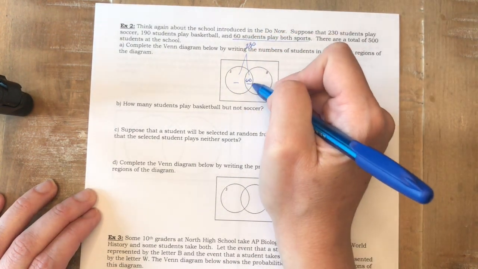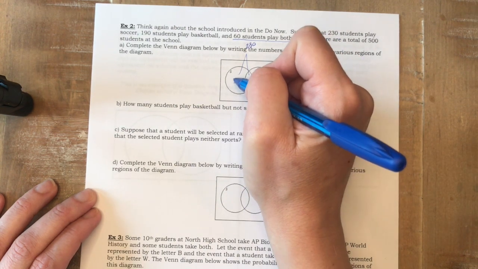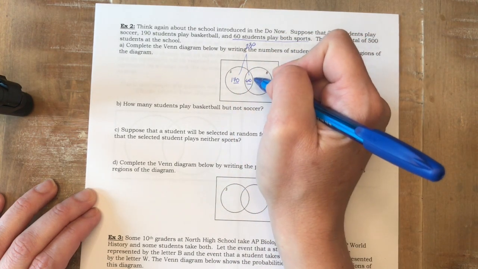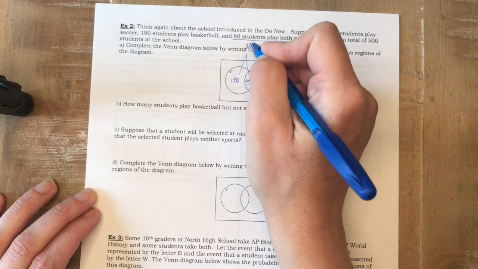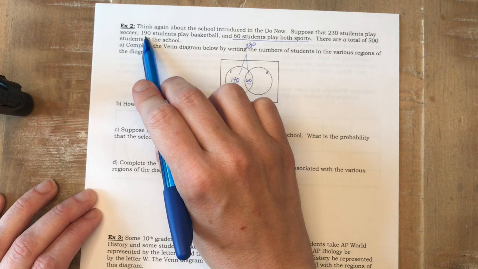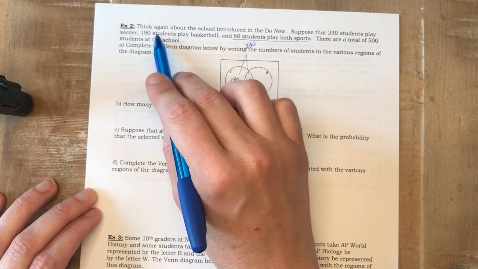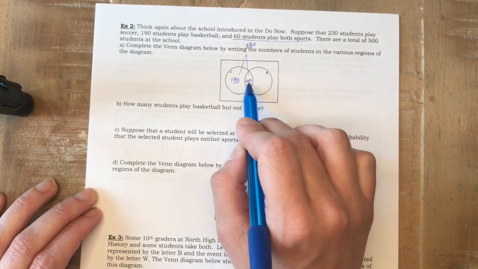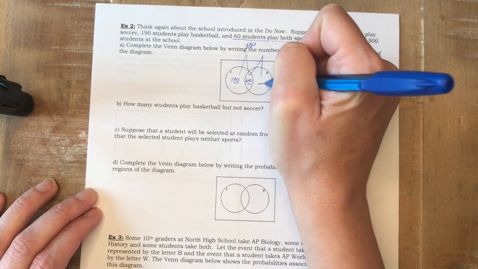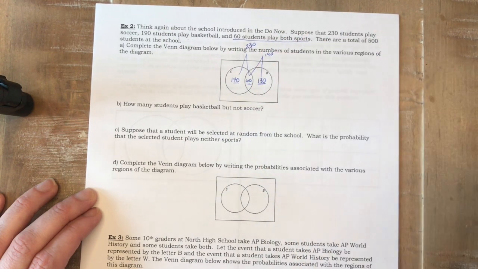So now that I think of it that way, if 60 of them are already playing basketball, then that means there's 170 left. So now 170 plus 60 gets me the 230, right? And then 190 students play basketball. It doesn't say that they only play basketball. It's just saying 190 play basketball. Well, we already have the 60 here that are doing both. So these two numbers have to add up to 190. And we already have the 60 there, so this is 130.